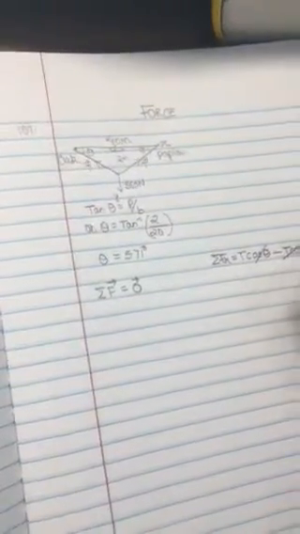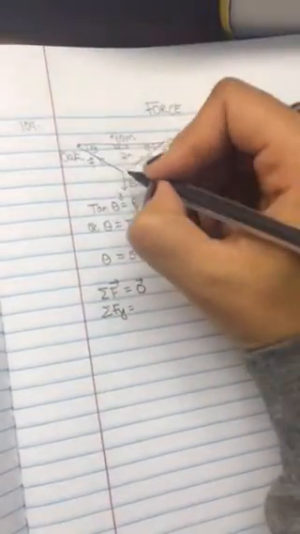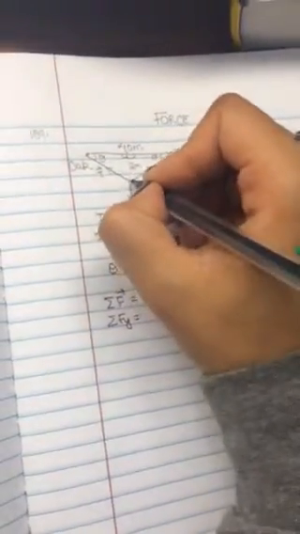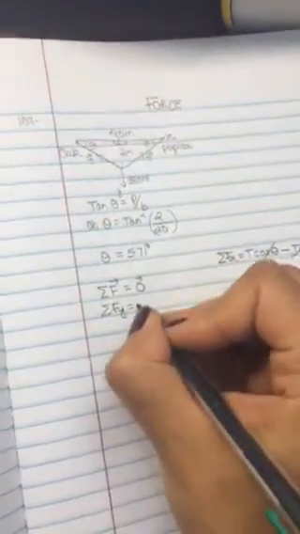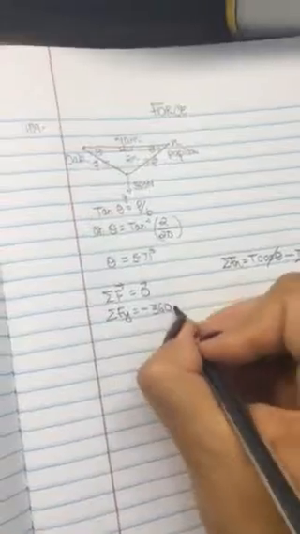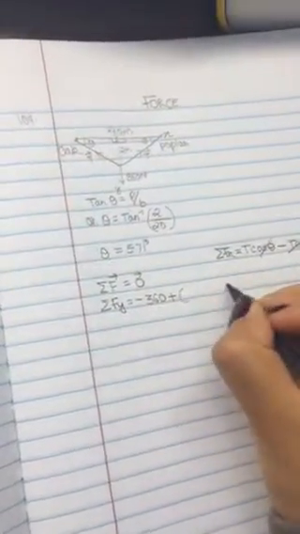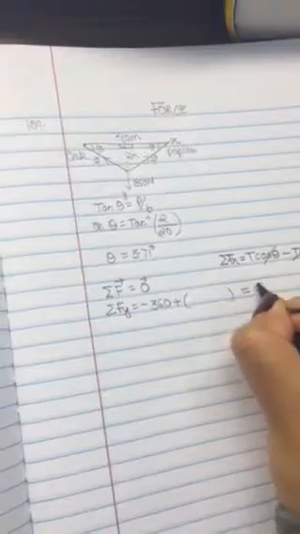Which is 0. For the y-axis, we would use the force being pulled downwards, that is negative 360. When we add that to the force exerting upwards due to tension, that's what equals 0.